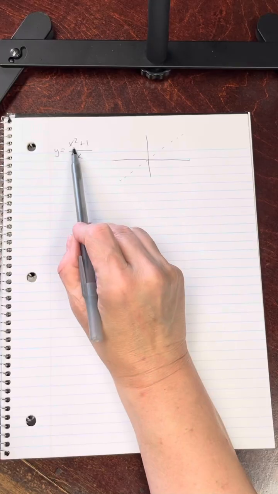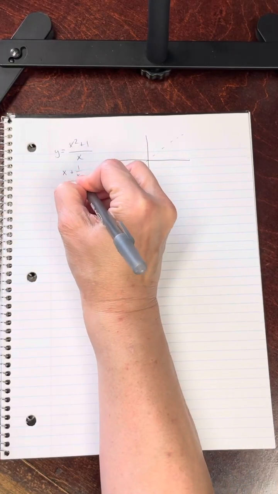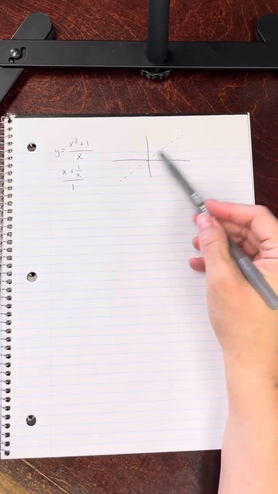So let's go ahead and see if we have any other asymptote. That would give us x plus 1 over x over 1. Of course, that over 1 doesn't matter, and that's dropping off. So basically, we're getting x, so y is approximately x. Oh wait, that goes right back to what I just had here, so it is the same asymptote.